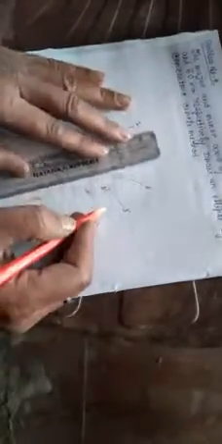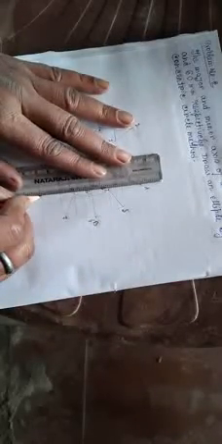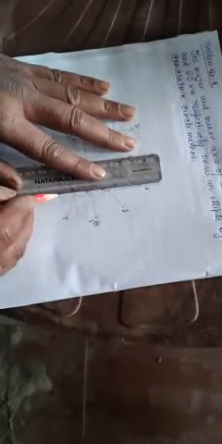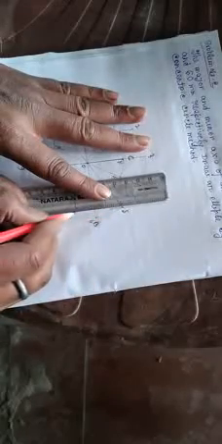In the same way, you have to draw parallel lines with CD from point 4 and point 8 also. Similarly, point 5 and point 7 also you have to draw a parallel line with CD. This is the CD minor axis.